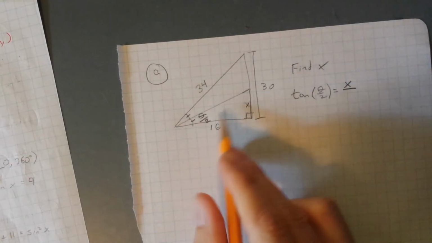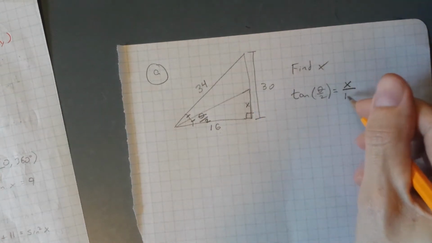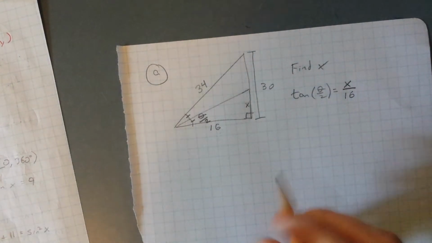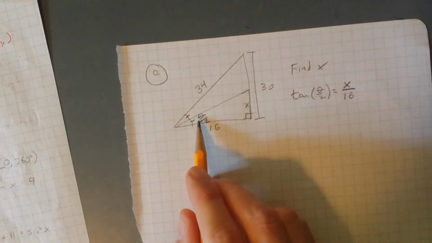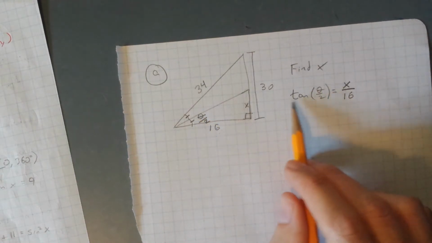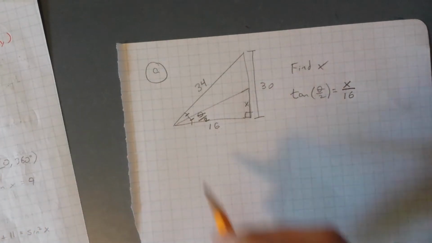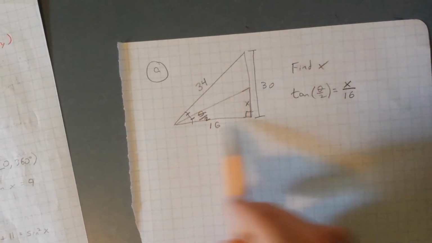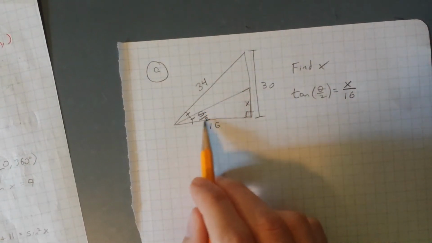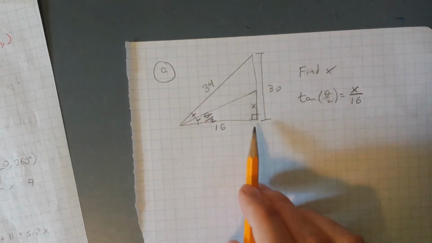So tangent of this angle is the opposite side from this angle divided by the adjacent side of this angle, x over 16. Now, do you know how big this angle is? I don't. So we're going to have to find the tangent value some other way than just plugging it into your calculator. And what we can do, because we have this big triangle, is we can find the tangent value not for theta over 2, which is the angle of the small triangle, but for theta, the angle of the big triangle.